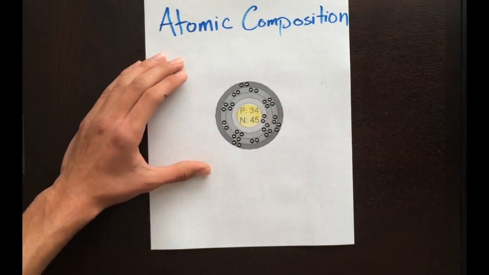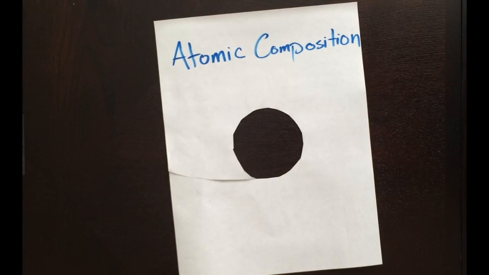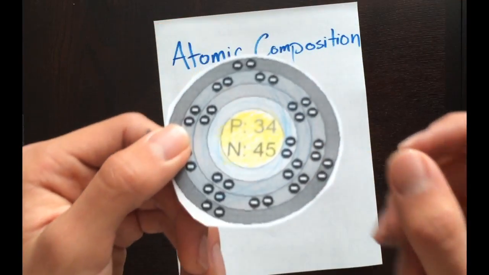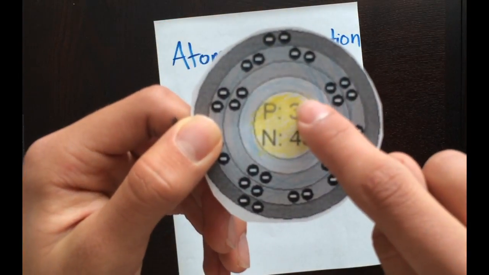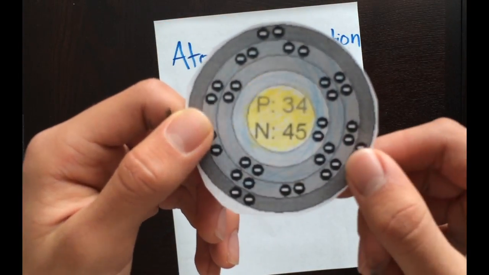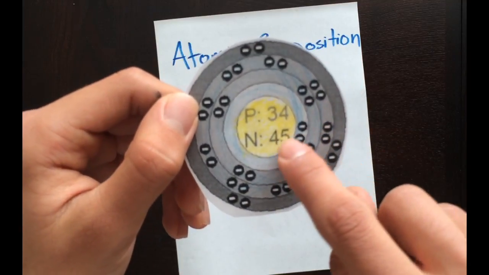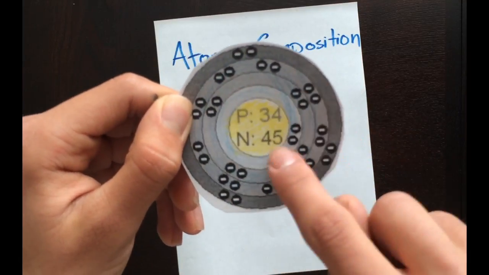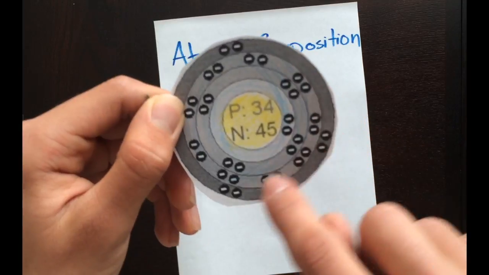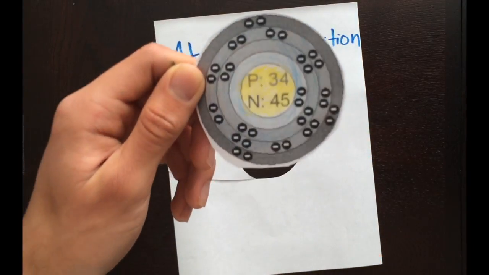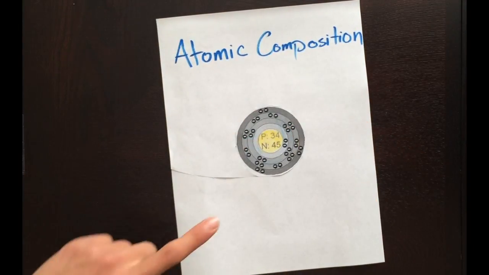With modern technology, the atomic composition of selenium has been discovered. As you can see, there are 34 protons and 45 neutrons in the nucleus of its atom. There are a total of 34 electrons, 2 in the first shell, 8 in the second shell, 18 in the next shell, and 6 in the outer shell. Therefore, selenium has 6 valence electrons.